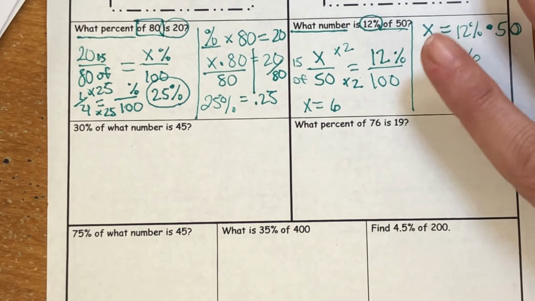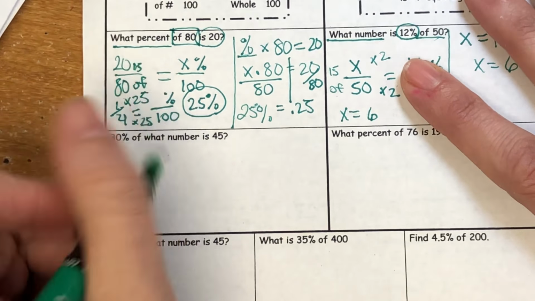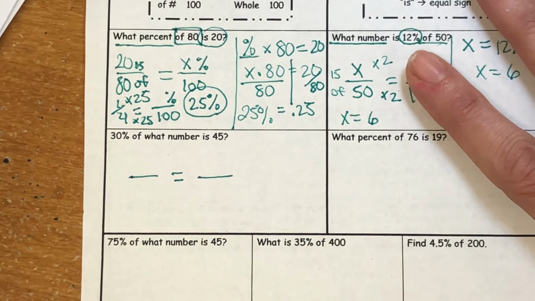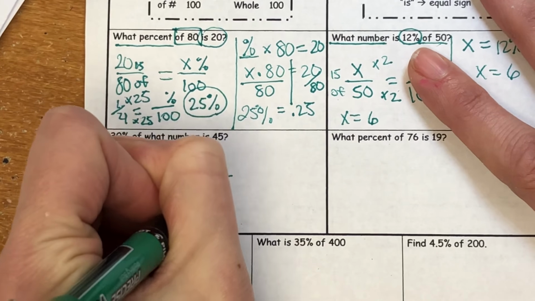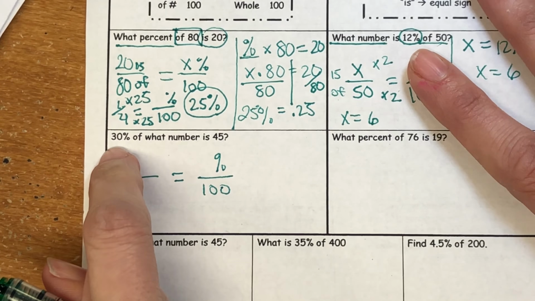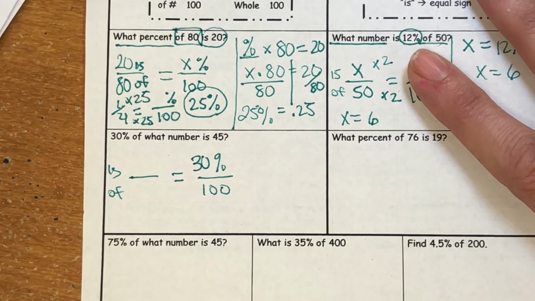30% of what number is 45? Okay, let's do the proportion. So we set it up: you have your is over of, percent over 100, okay? 30%, you already know the percentage, so we're gonna put 30 with 100, okay?